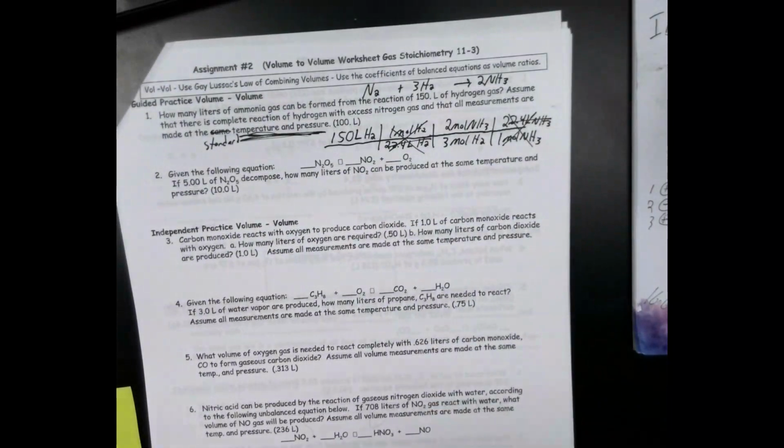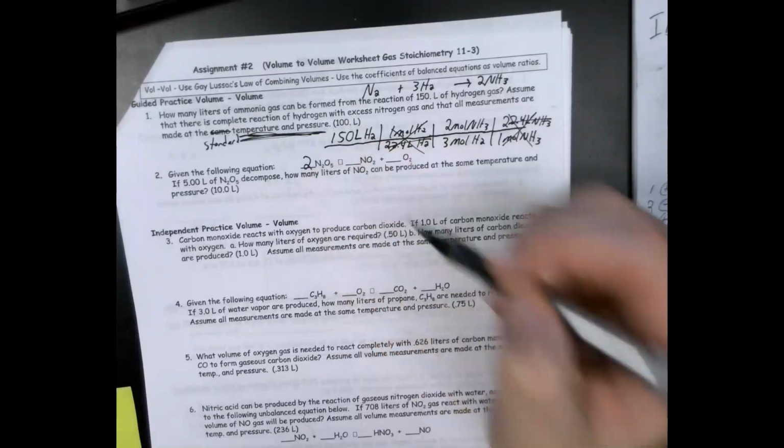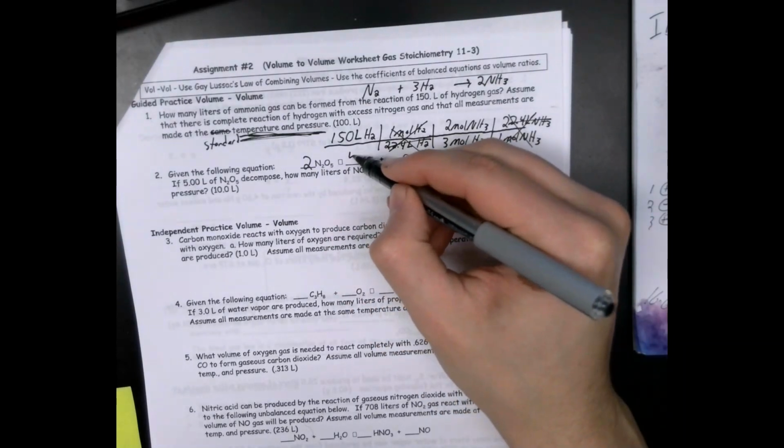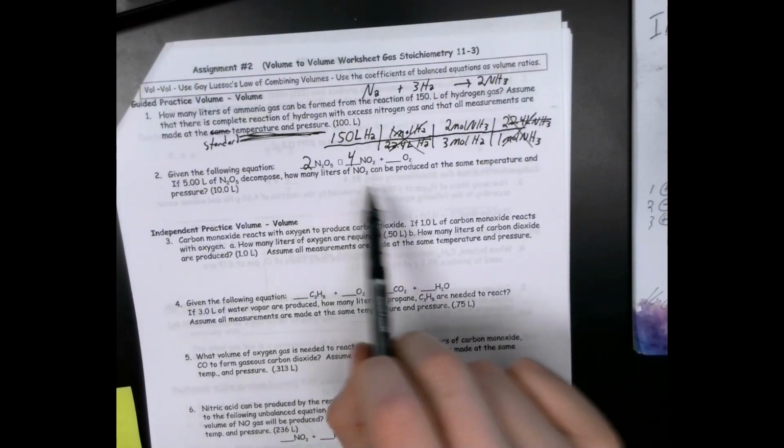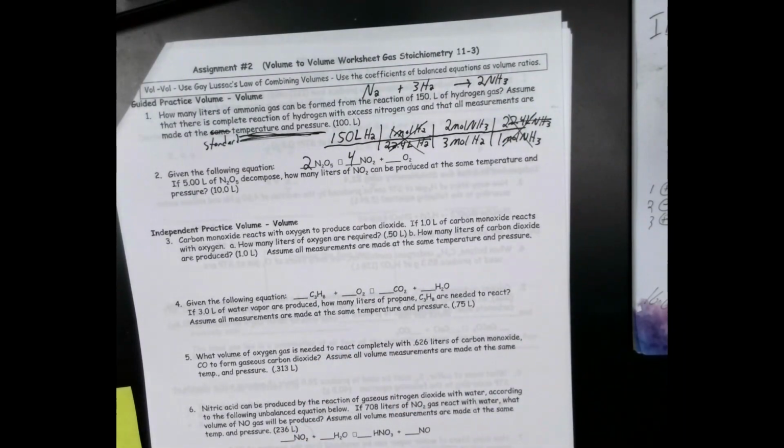So let's go ahead and look at number 2. Given the reaction, if 5 liters of N2O5 decomposes, how many liters of NO2 can be produced at the same temperature and pressure? So it gives you the blanks there to remind you we need to balance. So I can put a 2 there, I can put a 4 there. So now I have 4 nitrogens, 10 oxygens, and I have 10 oxygens right here. Okay?